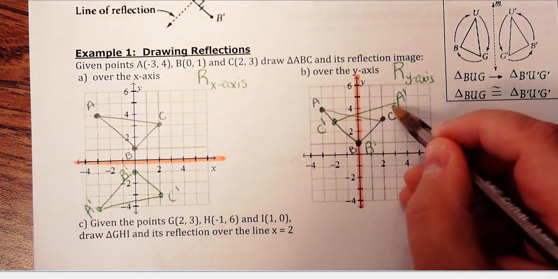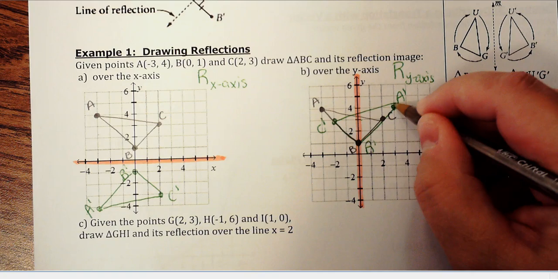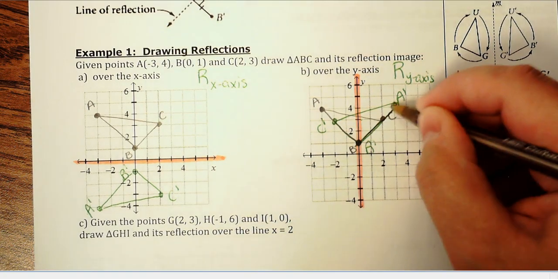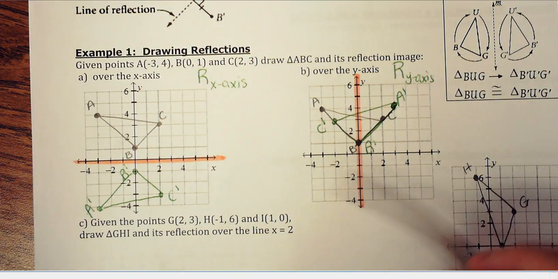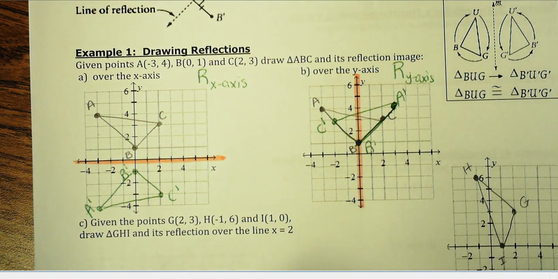So, oops, I didn't do a really good job drawing that. These two have an overlap when you're drawing that properly. Sorry, I drew that A prime a little bit weird. But that's okay. They can touch each other. They don't have to be completely separate like they were here. You're just reflecting the points in the way it says.